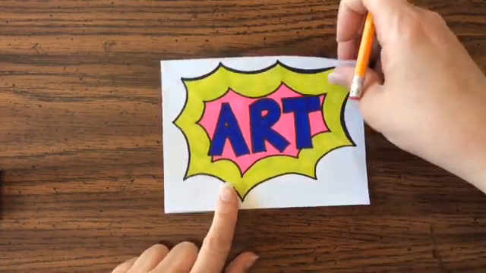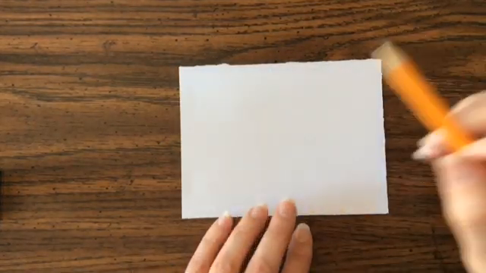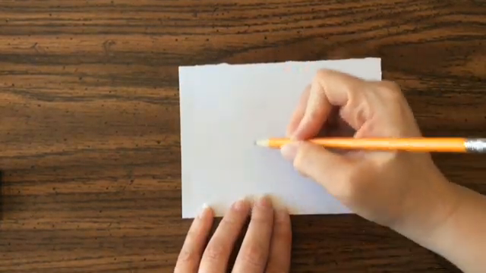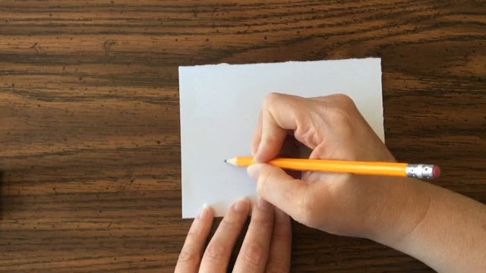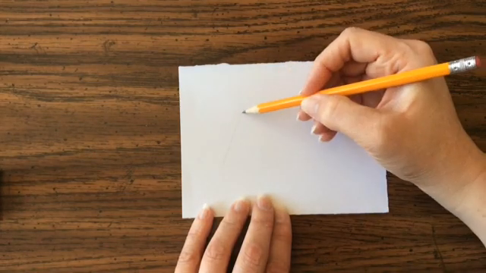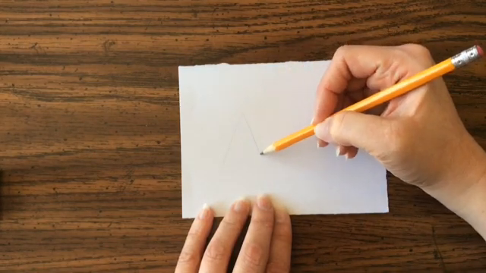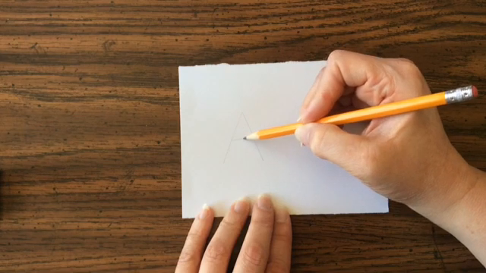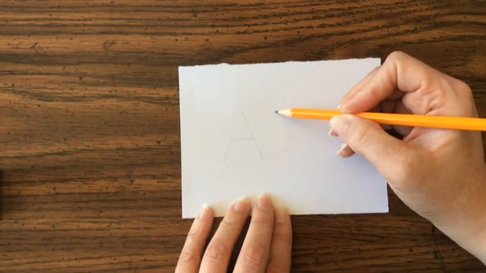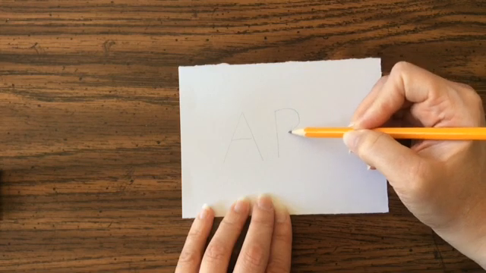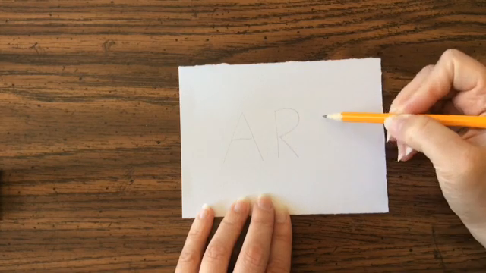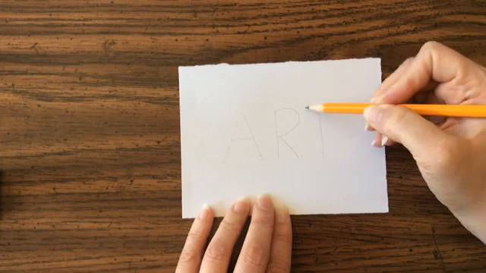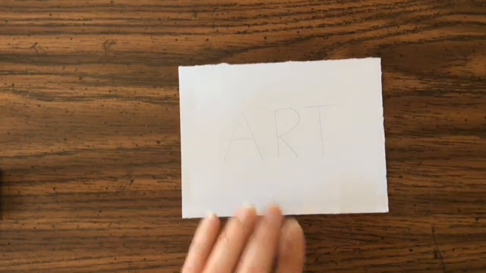So what you want to do is start with a pencil. I'm going to do the word art, and what you want to do is lightly, don't push hard now, softly, softly print as neatly as you can the word that you are going to make today. Going slow so that I get them nice and neat.